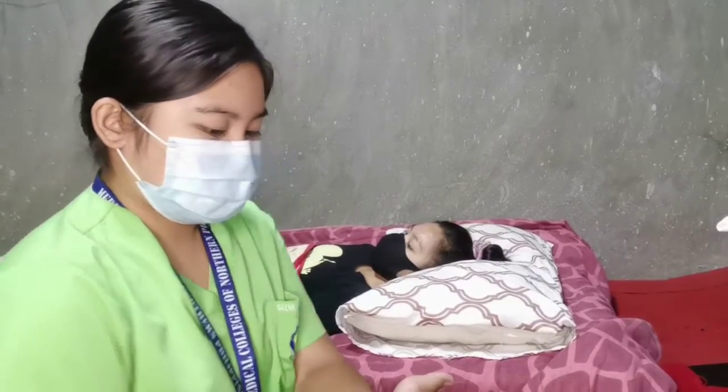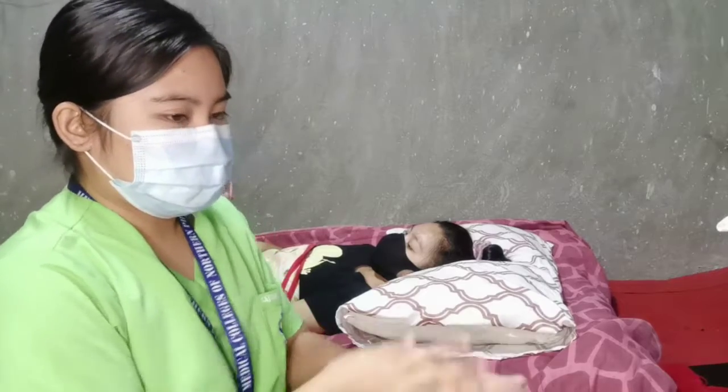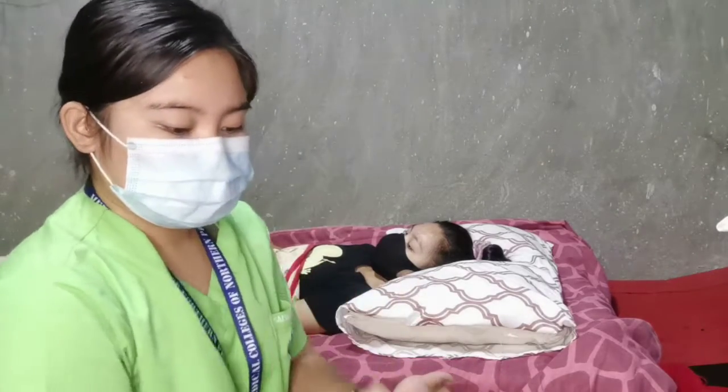Perform hand hygiene and put on gloves. Use non-sterile gloves unless the skin is broken. Then apply sterile gloves.